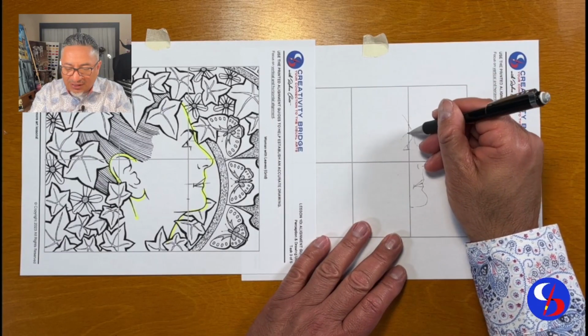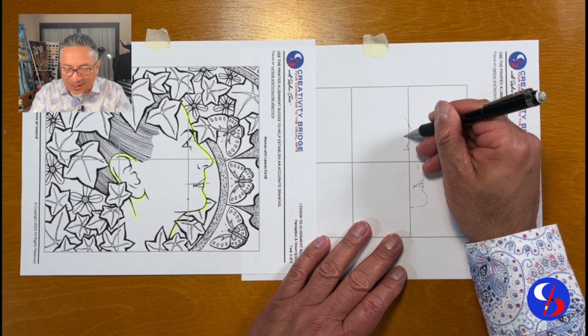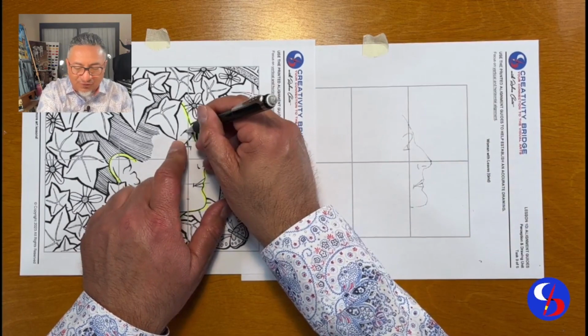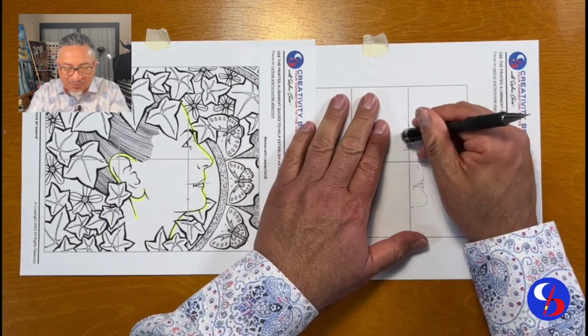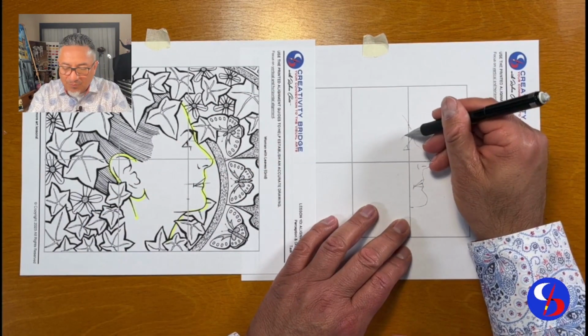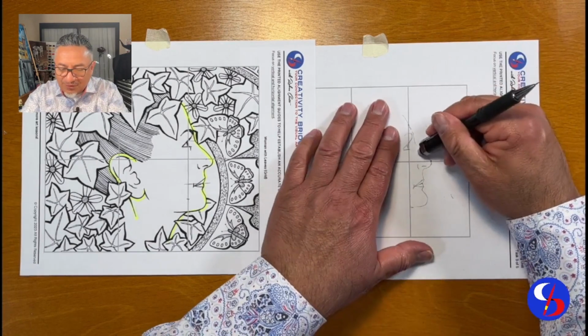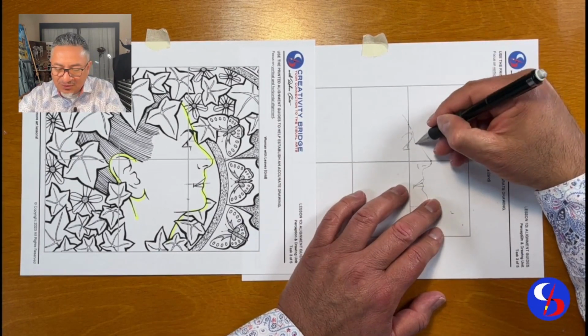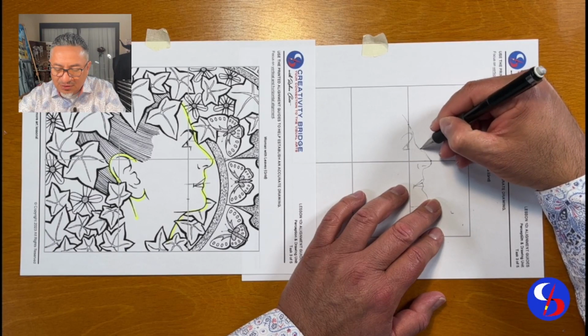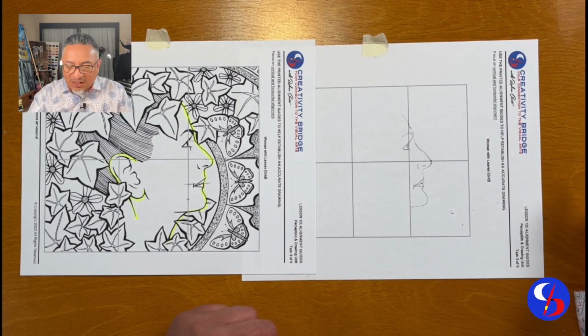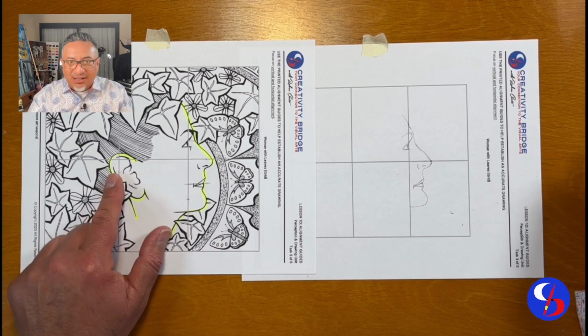Now, I'm not going to thicken it up. I'm just going to keep it as a line right now, as a curve. So let me fix that. Okay. I need to fix this a little bit. Okay, better. Now that we have this, let's go ahead and place that ear.